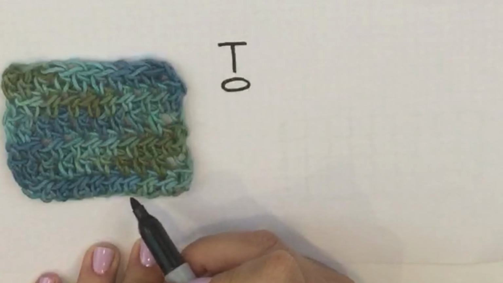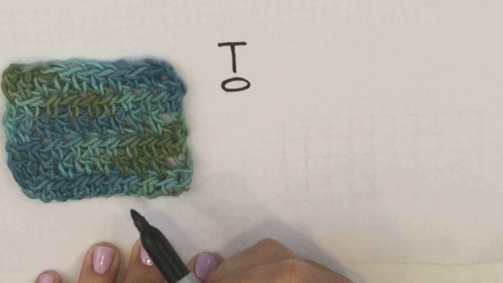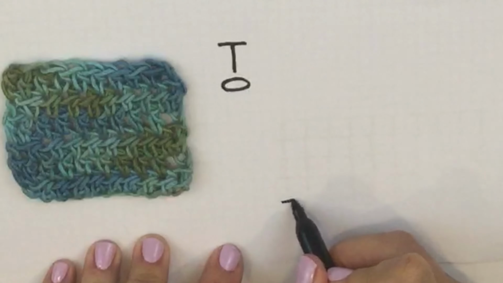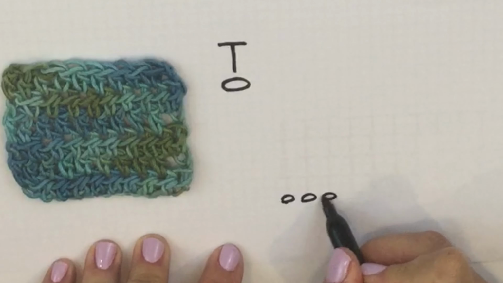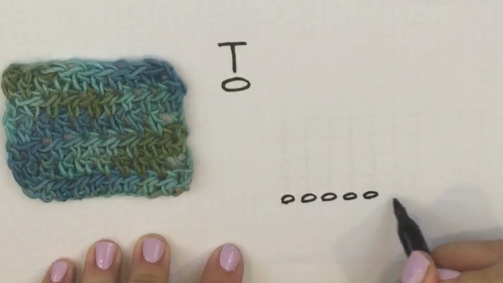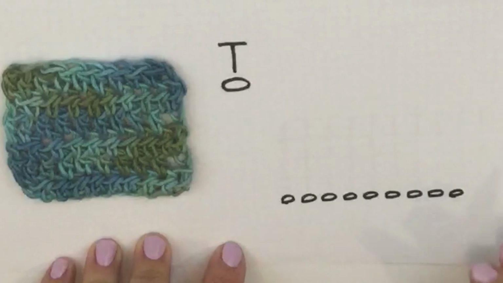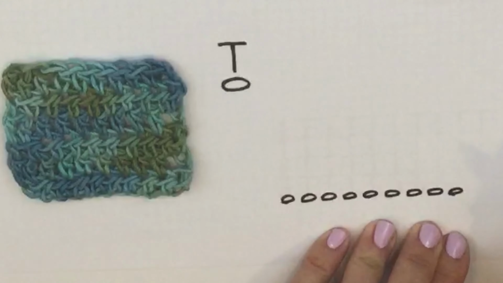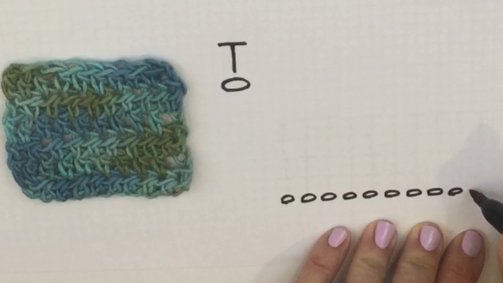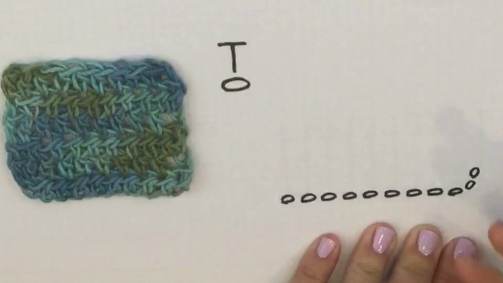So in order to do a swatch of 10 stitches, we're going to start with chain 11. And it's going to look like this. 3, 4, 5, 6, 7, 8, 9, and then the last two count as your first half double crochet. Even though that may not make sense right now, it will when we get to the second row. So I'm going to put those up on an angle. So when you're crocheting, you're going to crochet 11 chains.